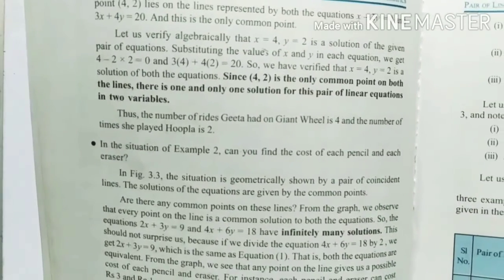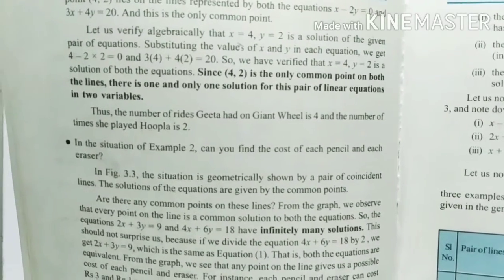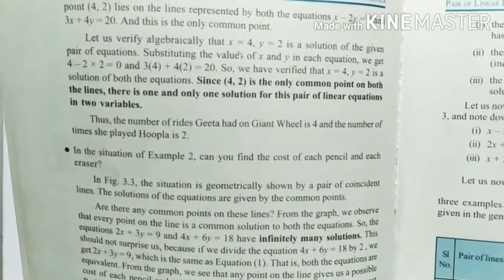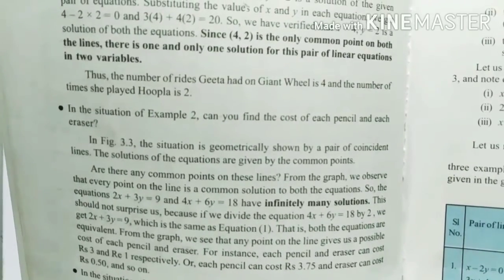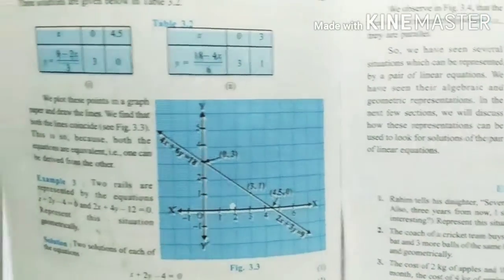Thus the number of rides Geeta had on the giant wheel is 4 and the number of times she played hoopla is 2. In the situation of example 2, can you find the cost of each pencil and each eraser? In figure 3.3, the situation is geometrically shown by a pair of coincident lines. The solutions of the equations are given by the common points. Are there any common points on these lines? From the graph we observe, figure 3.3.